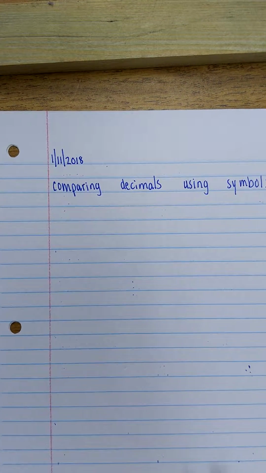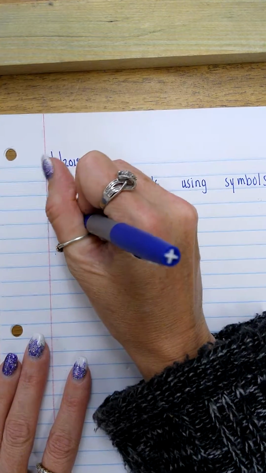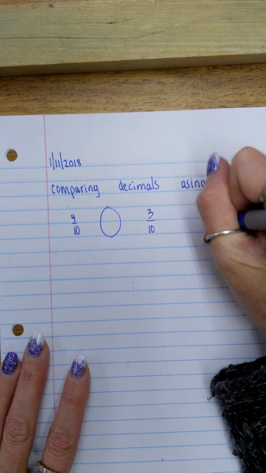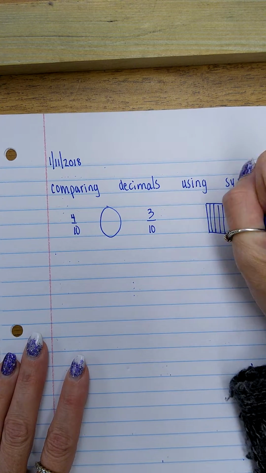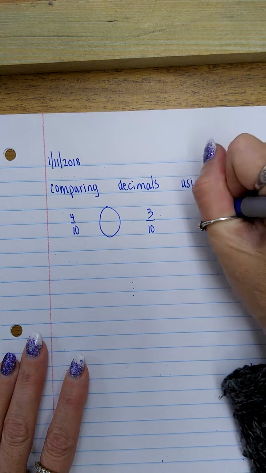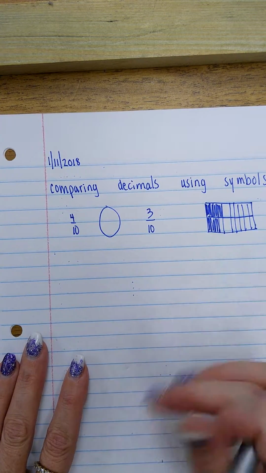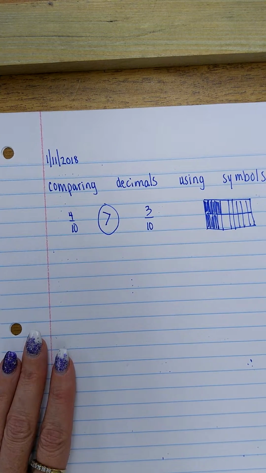All right, so what we did with this lesson today is it's building on what we had previously learned where we were converting fractions and decimals. Now we are comparing them. We compared fractions before, using pictures. For example, 4/10 is what to 3/10. We see that 4/10 takes up more space than 3/10, so 4/10 is greater. We are now building on that and comparing decimals.